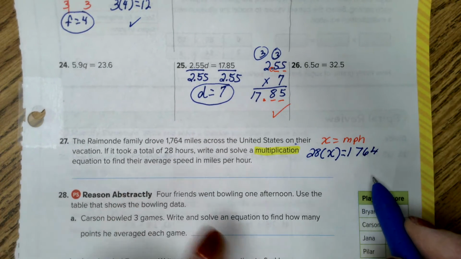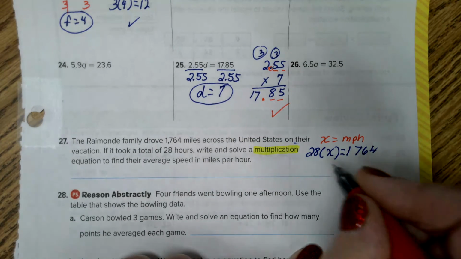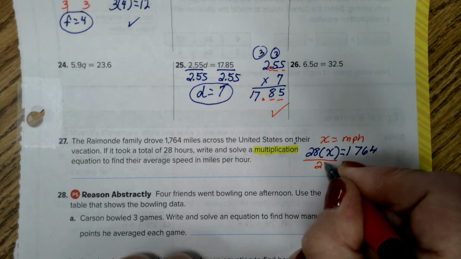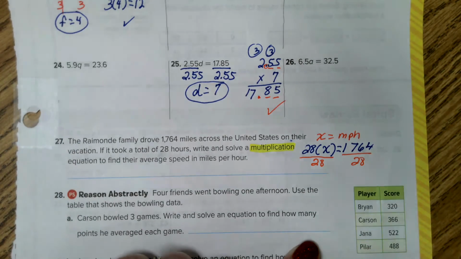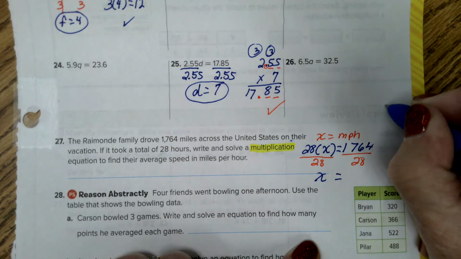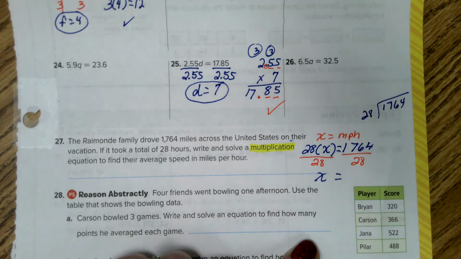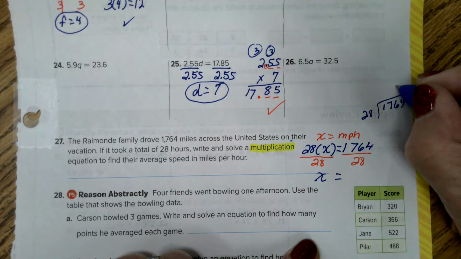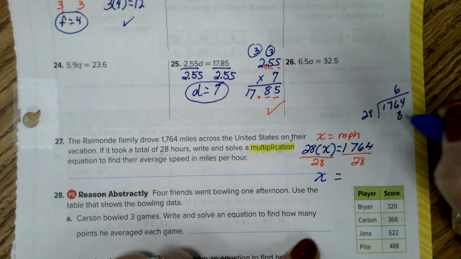There's my multiplication equation. To solve it, now you're going to divide both sides by 28. And we show division with the bar. And you're going to end up with x equals, let's see, 1,764 divided by 28. Well, let's see, 6 times 8, carry a 4, 12, 13, 14, 16.